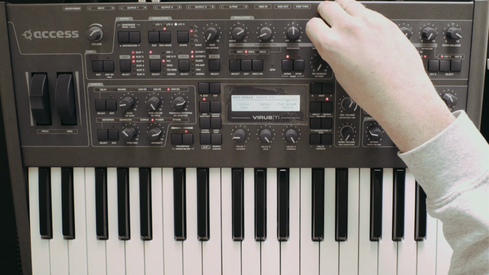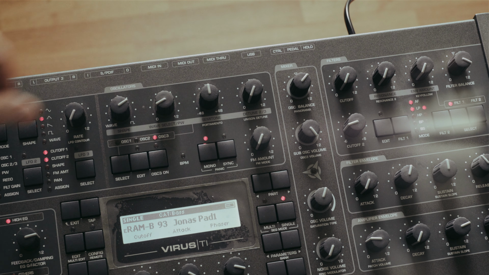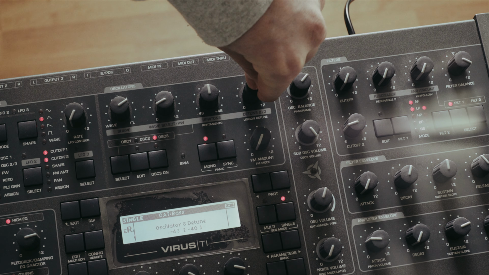And now we have to detune the oscillators a little bit more.